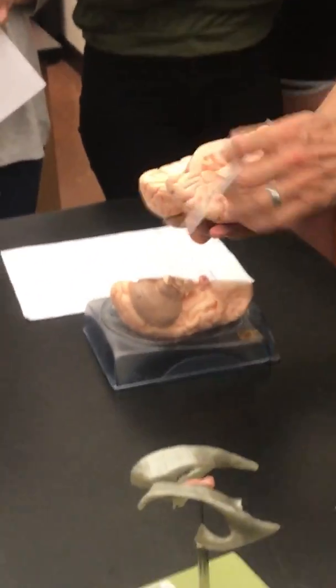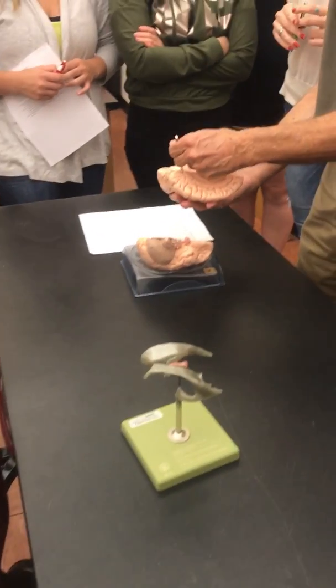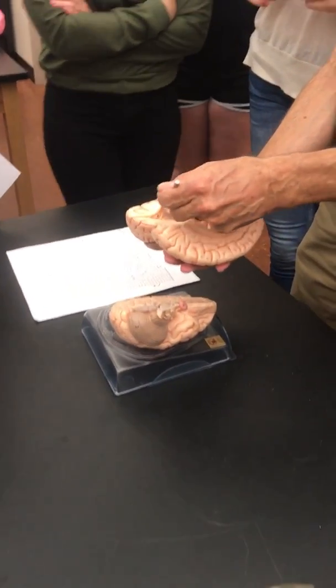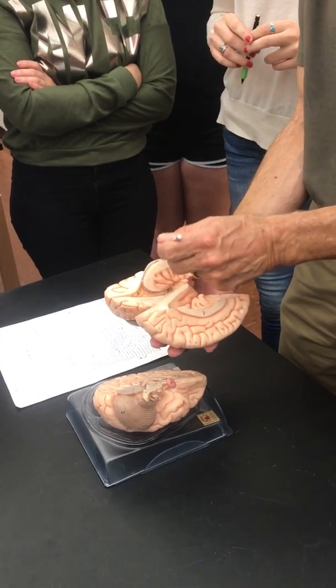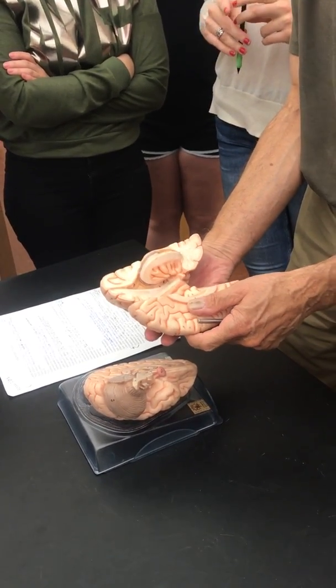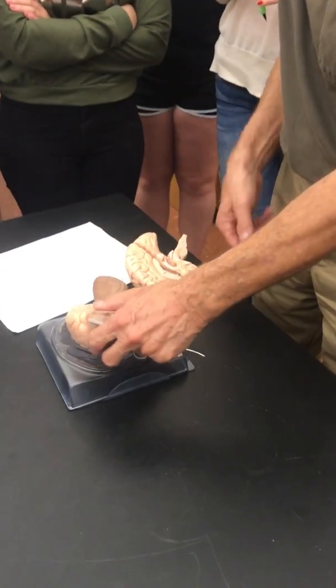So the lateral ventricle, remember, two lateral ventricles, C-shape with a little bit of a tail on them and a space. Yeah, are we okay? Everybody good? So that's the lateral ventricle. Close this back up and drop the cerebellum.